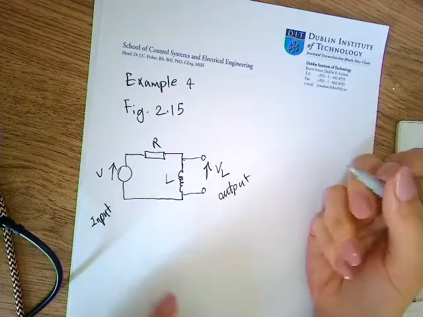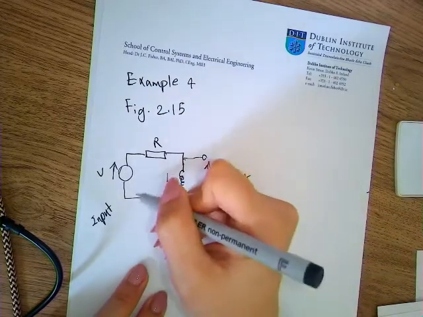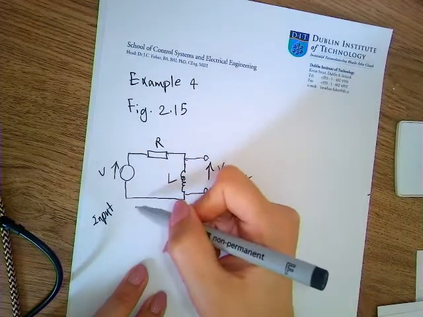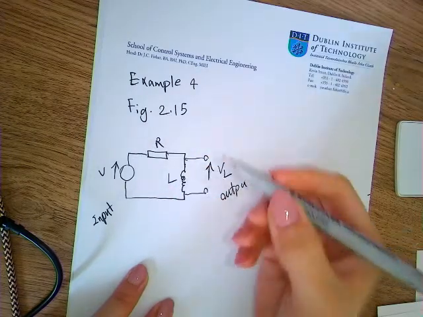Now, Kirchhoff's second law says that the voltage that is supplied for this loop is shared among all those components that are consuming it.